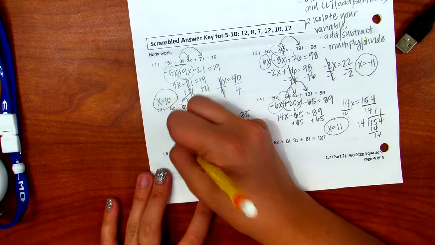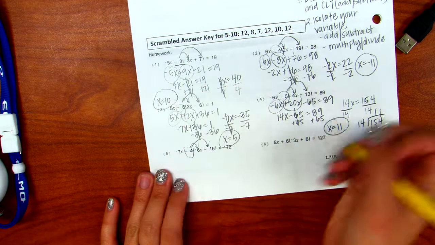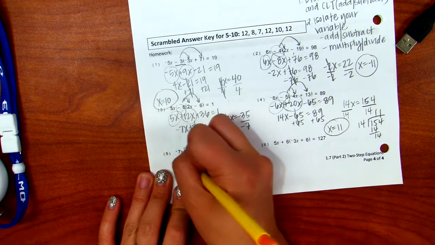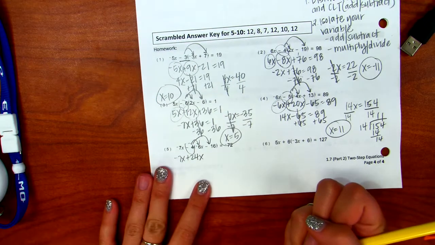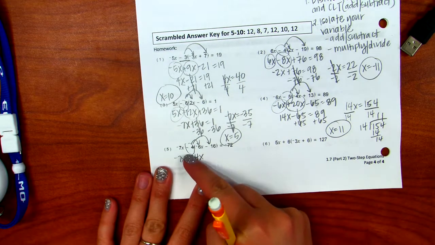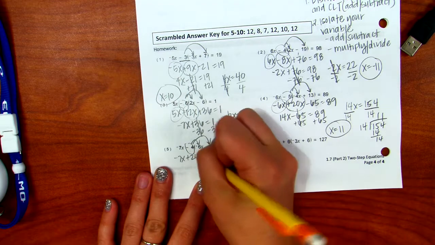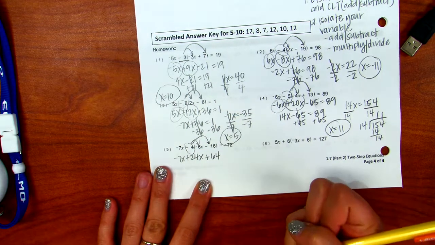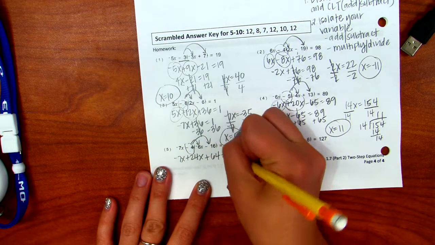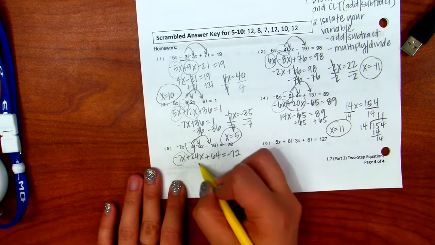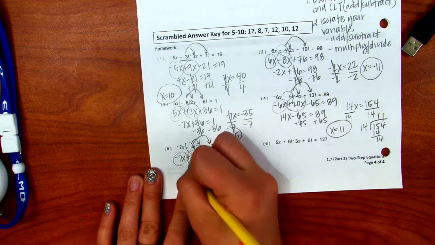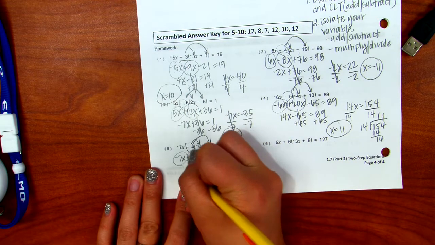Last two. Negative 4. Negative 4 times a negative 6x is positive 24x. Negative 4 times negative 16 is positive 64. Combining like terms, 17x.